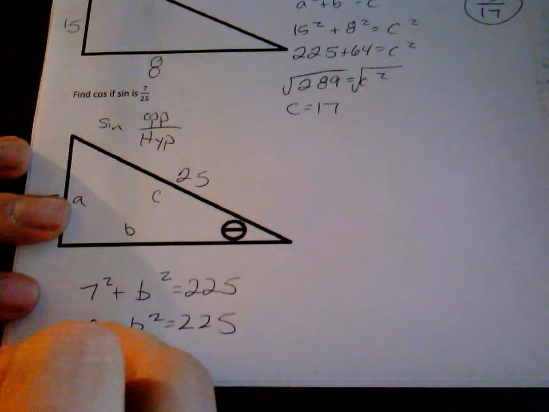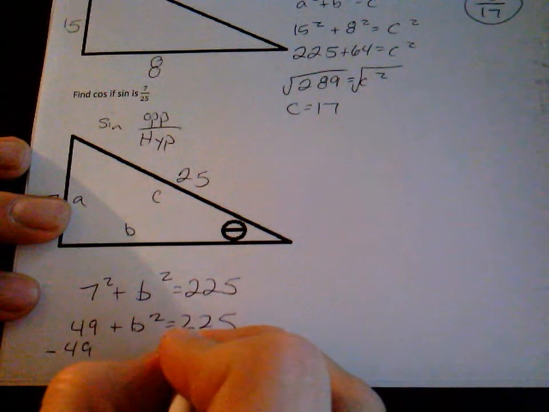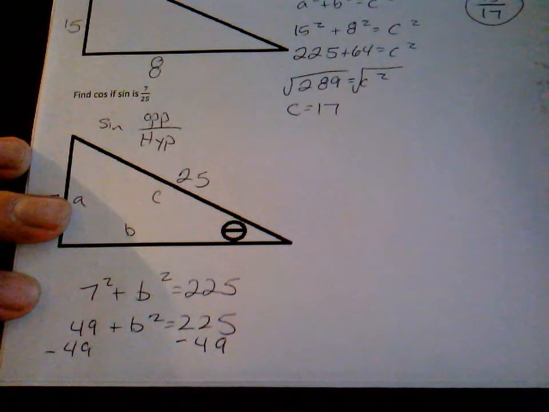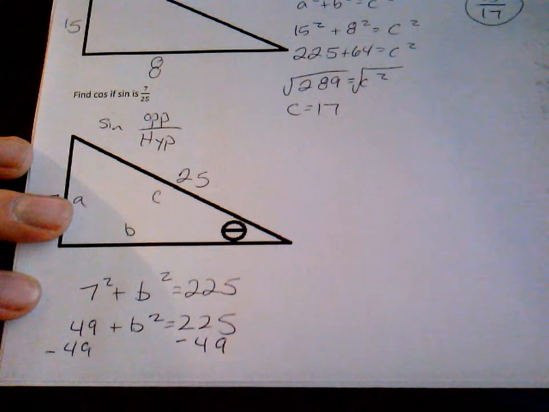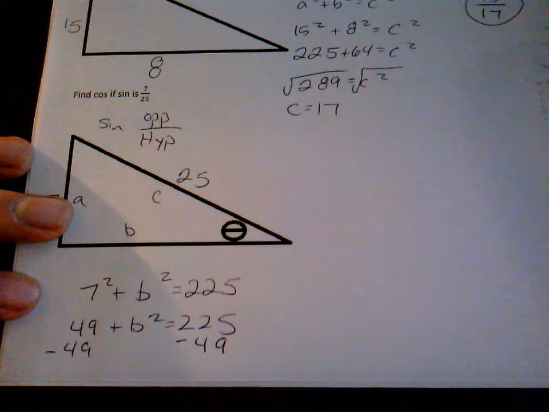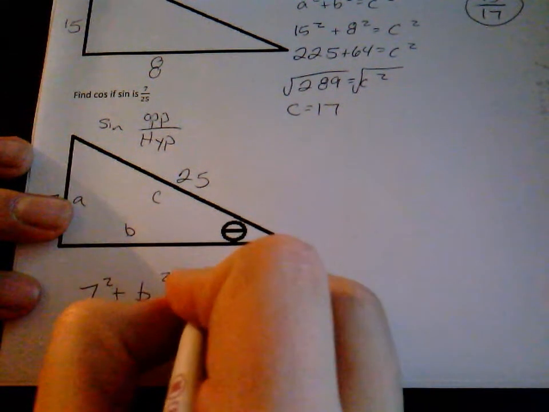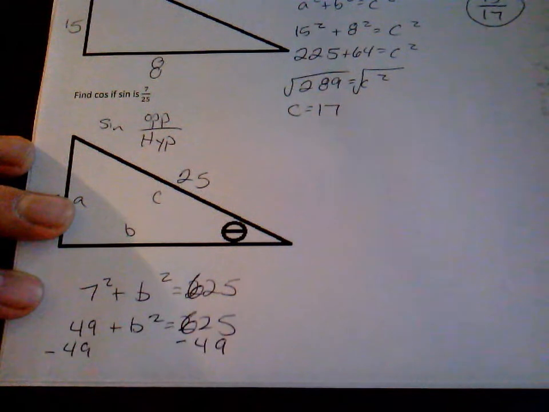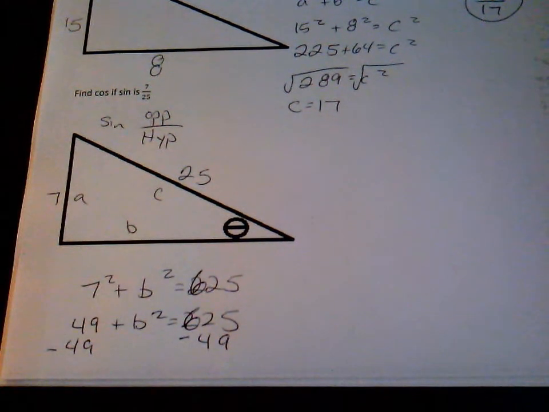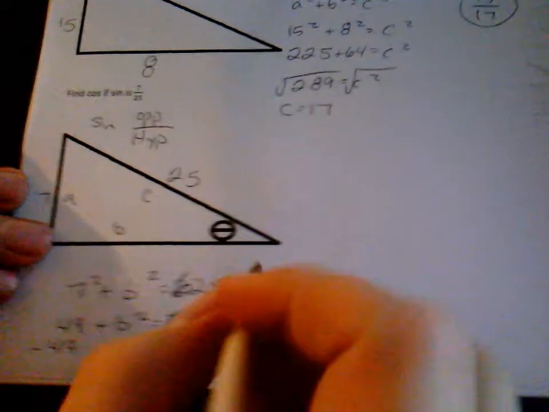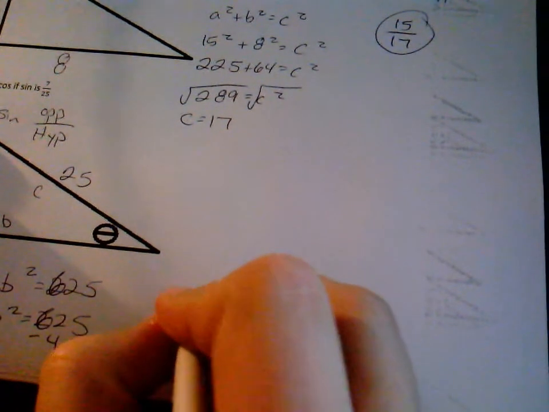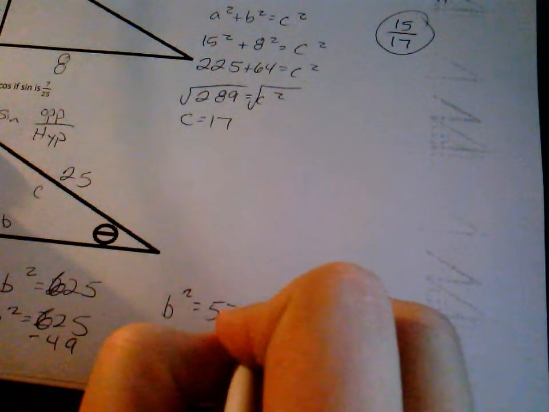We have to subtract 49 from both sides. When we do that, you get 225. Or should be 625. Sorry, this should be 625. I do apologize. That's 625 because 25 times 25 is 625. 625 minus 49 gives us 576. So we got b squared equals 576.